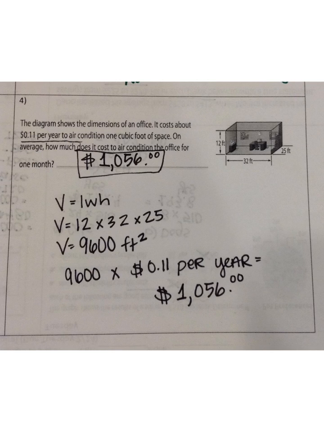All right, so I did volume equals length times width times height, so 12 times 32 times 25. And that's a volume of 9,600, oops, it should be cubic feet. From here, I took the cubic feet and multiplied it by 11 cents per year. So that would be $1,056 per year.